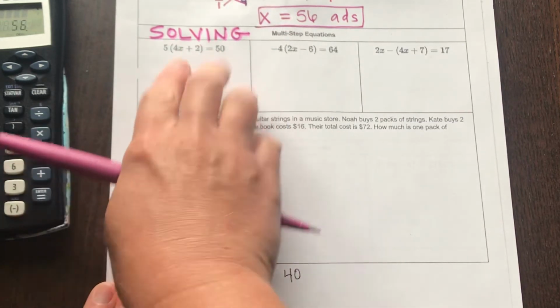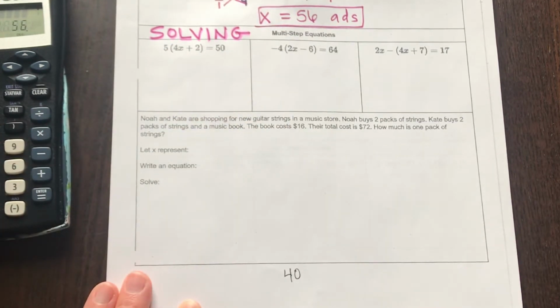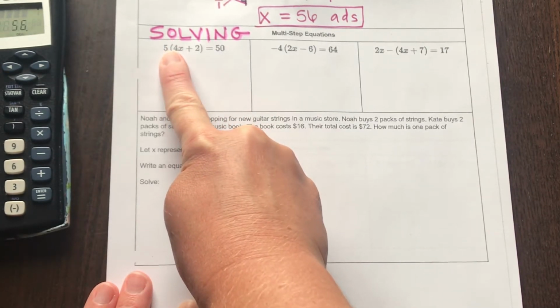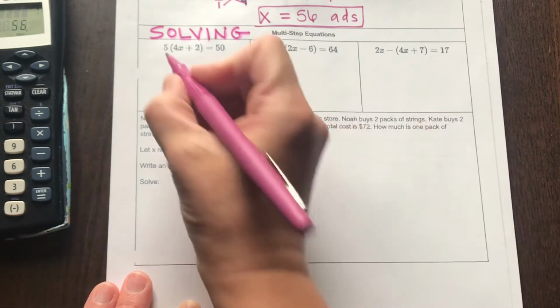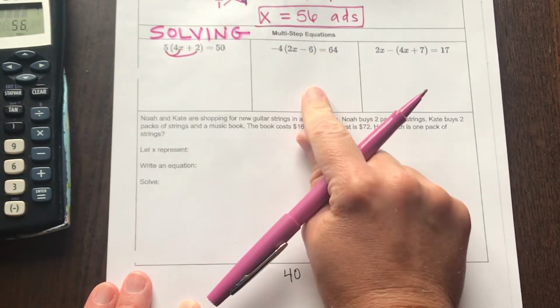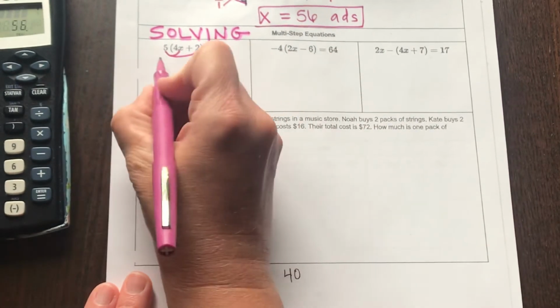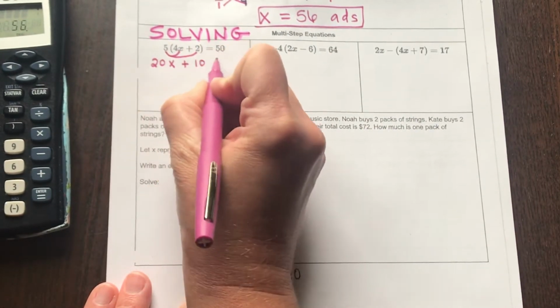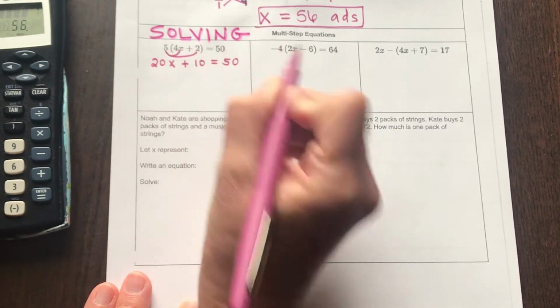In the first example that I have on the left side, what I'm going to do to start solving is distribute this 5 on the outside. So I'm going to take this 5 and multiply by 4x and the number 2. And I will have 20x plus 10 is equal to 50.